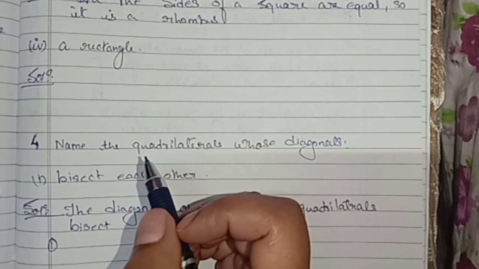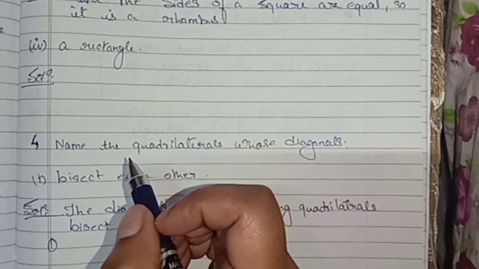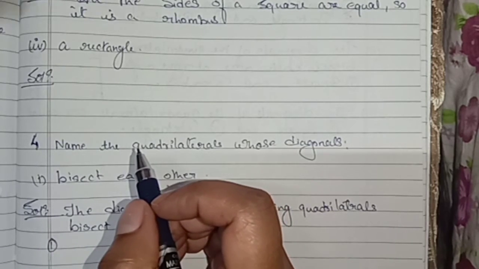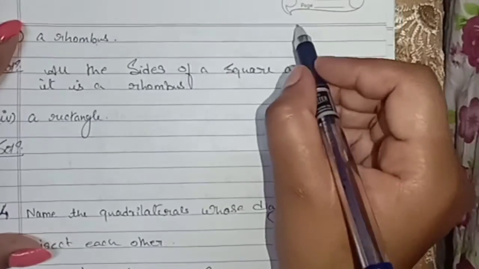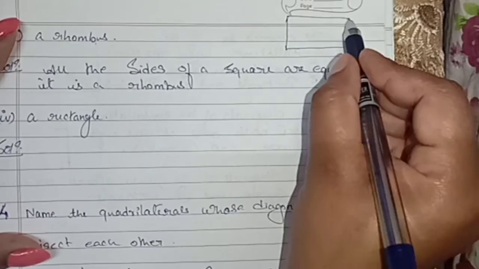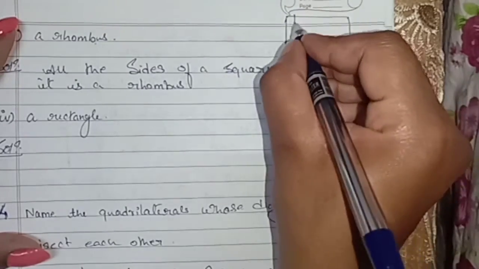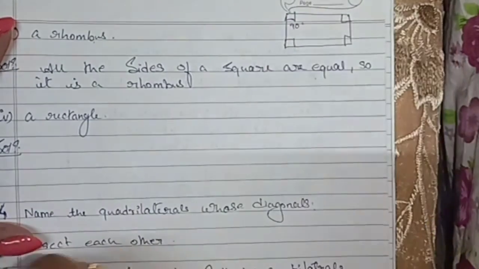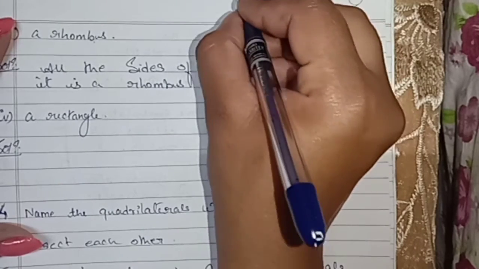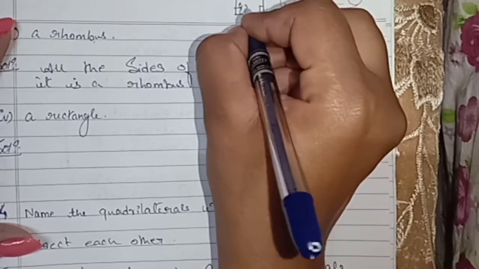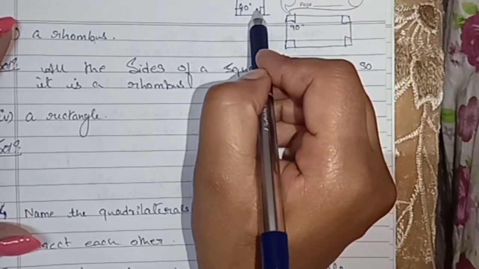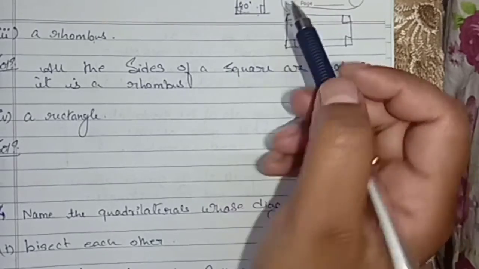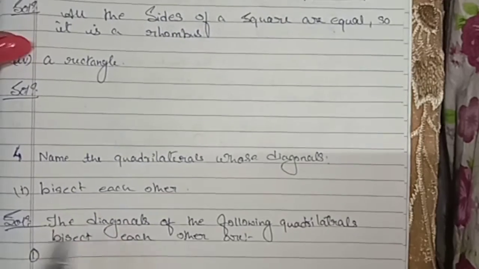Next, how is a square a rectangle? Each angle of a square is a right angle, so it is a rectangle. I can show this with the help of a diagram. This is a rectangle, and each angle is 90 degrees, meaning a right angle. And if we check a square also, each angle is 90 degrees. So the answer: each angle of a square is a right angle, 90 degrees, so it is a rectangle.